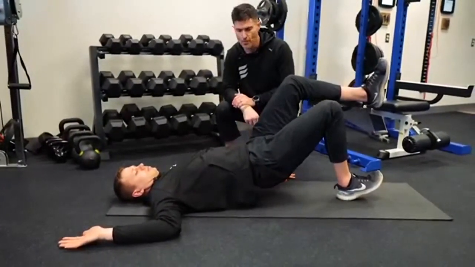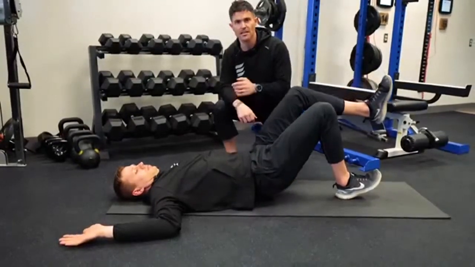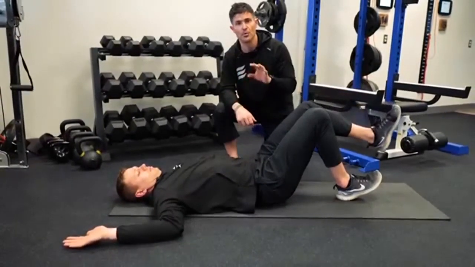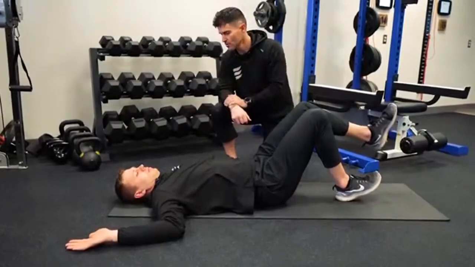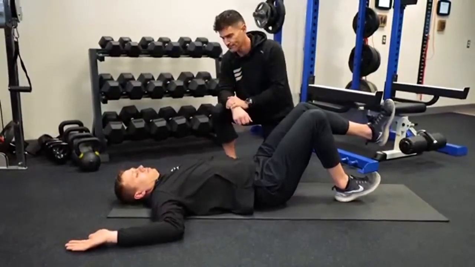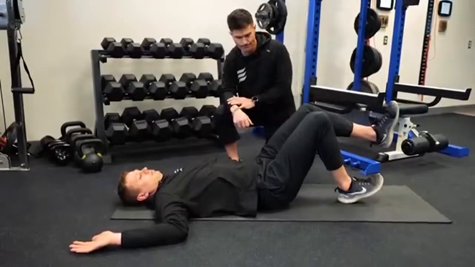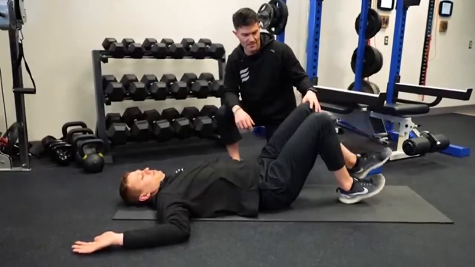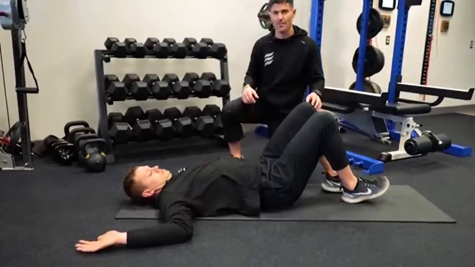A couple pointers. As you do this, breathing in, look down towards your hips. As you push down, push away almost through your heel, almost like you're pushing your foot down, almost like you're going back into extension. Now, if we switch over to the left side, we'll start talking about the opposite hemisphere.